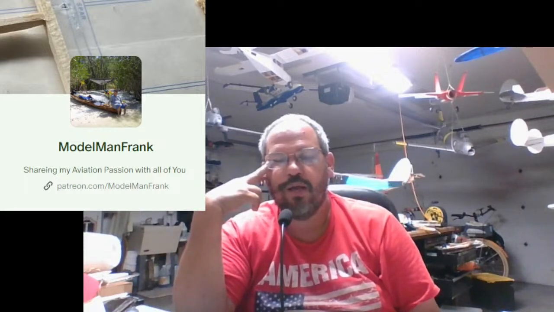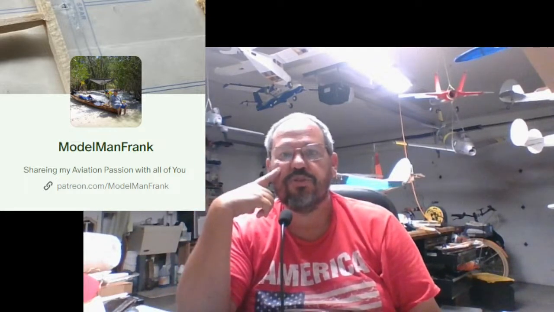Next week, I don't know what we'll talk about. Maybe we'll talk about some RC planes. I think we need to talk about RC planes because I'm working on my Grumman Hellcat back here. You can see the nose sticking out.